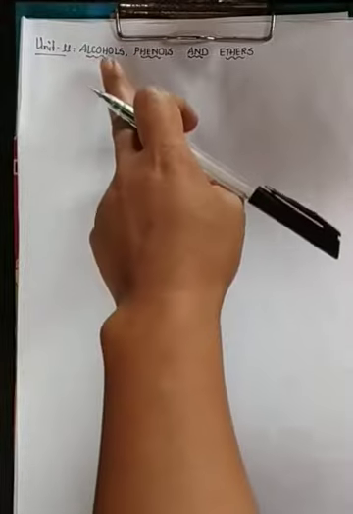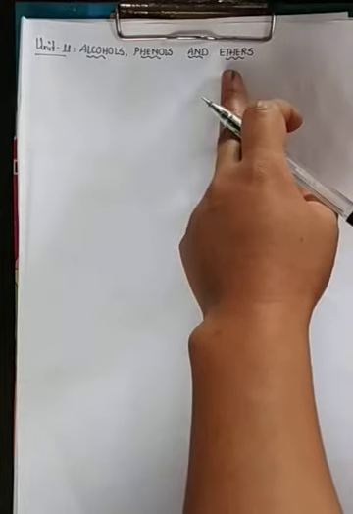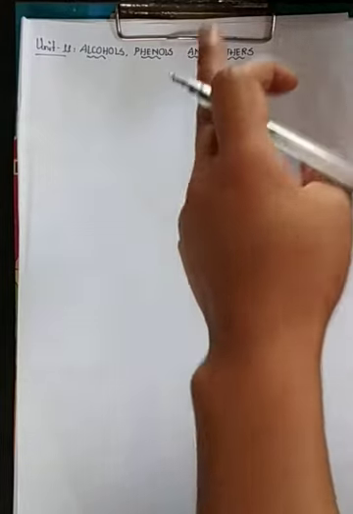Today in this video I'll be starting a new unit, that is our unit 10, alcohols, phenols and ethers. In this unit we will be studying the organic compounds containing oxygen. There are a large number of organic compounds containing oxygen. In organic compounds, the oxygen is present in the form of different functional groups. In this unit, we will study the organic compounds belonging to the alcohol, phenol, and ether families, and all three contain oxygen containing functional groups.